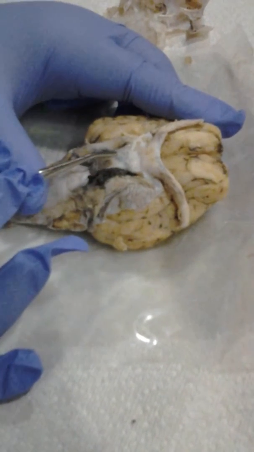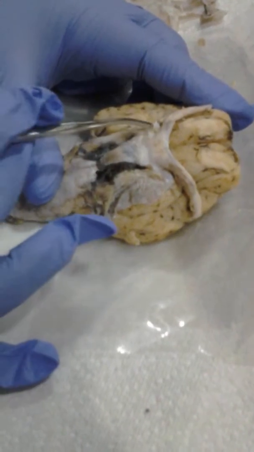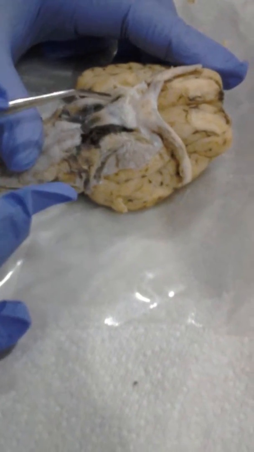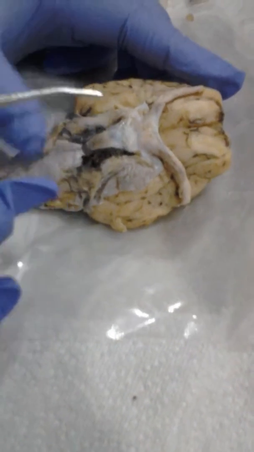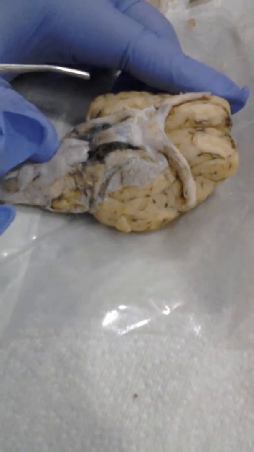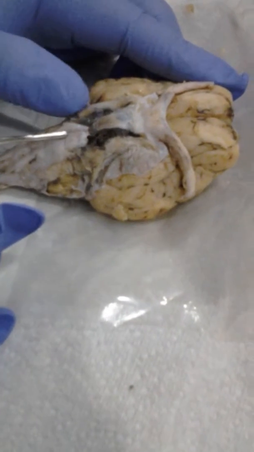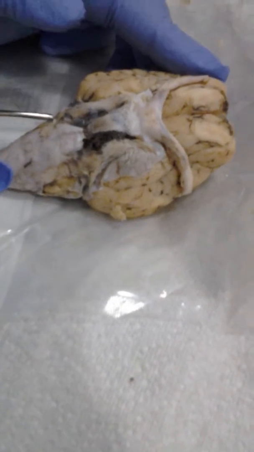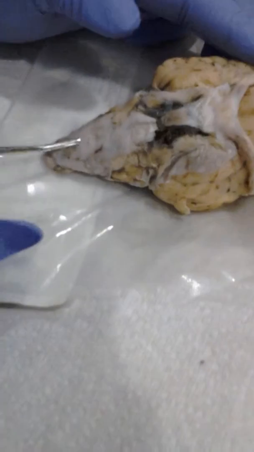We have the midbrain in this area, which is where the hypothalamus is. And here's the pons. Over here we have the temporal lobe on the side. The medulla oblongata is over here. And we have the cerebellum over here. And the spinal cord is down here.